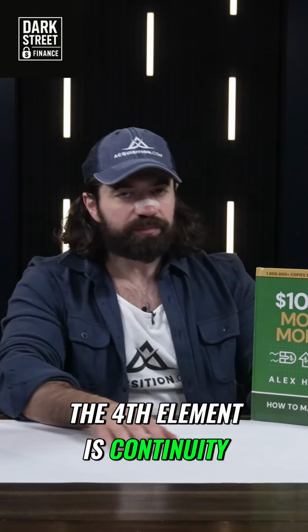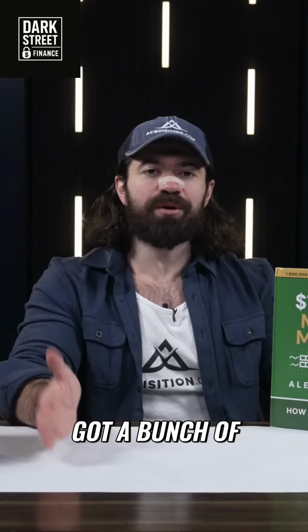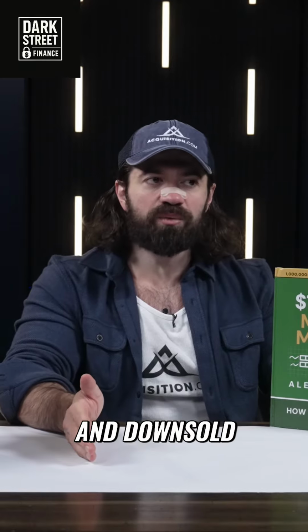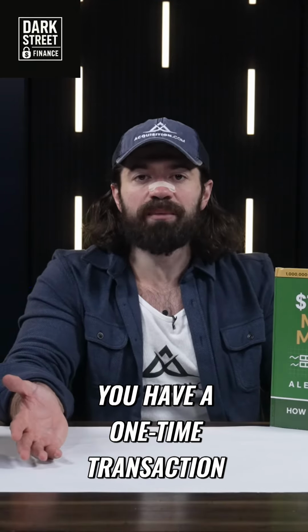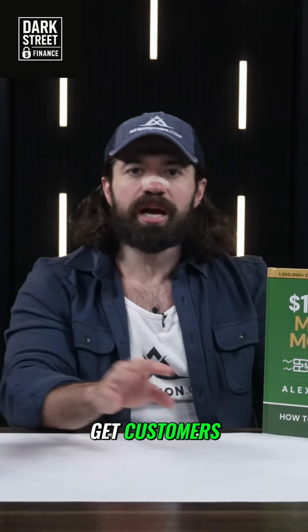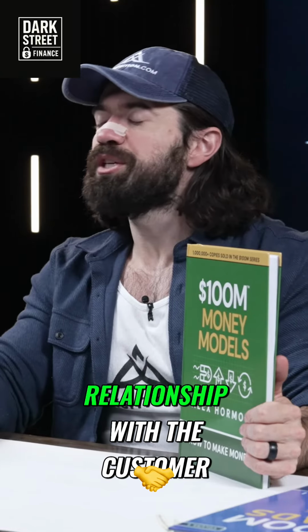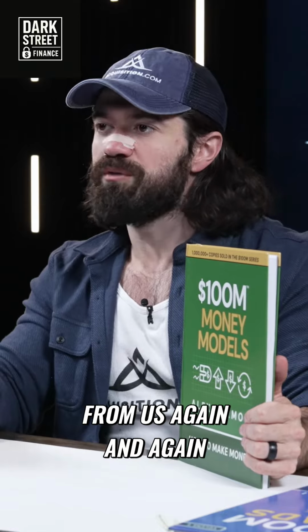The fourth element is continuity. Because if you just got a bunch of cash up front from people and you upsold and downsold, well then what do you have after that? Well, you have a one-time transaction. We don't get customers to make sales. We make sales to get customers. And the point there is that we create a relationship with the customer that increases the likelihood they continue to purchase from us again and again.